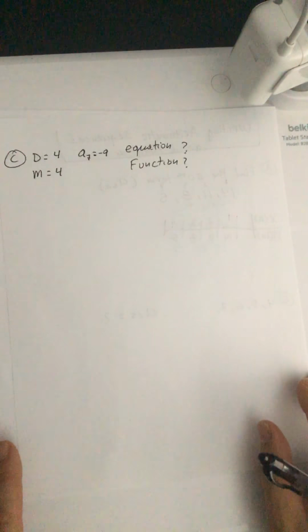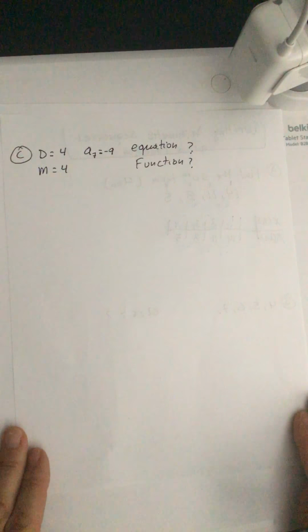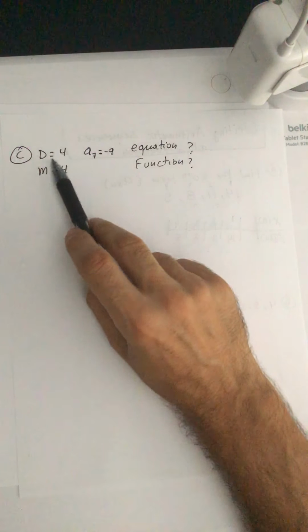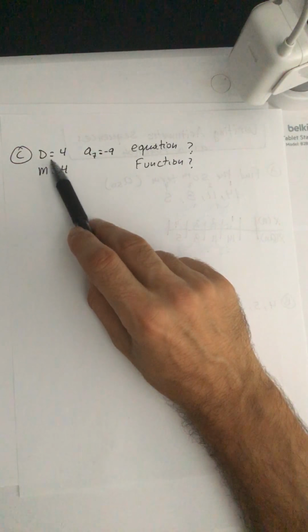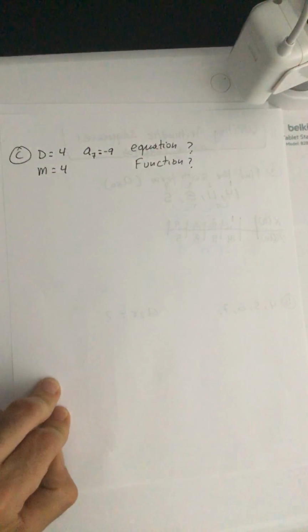And this is the one I want you guys to do for me. See if you can figure it out. It's a little more complicated. If you're able to figure it out, then you're a genius here. So d equals 4, that's the common difference. That common difference is 4. Remember, d stands for common difference.